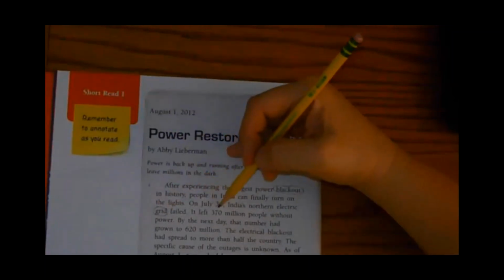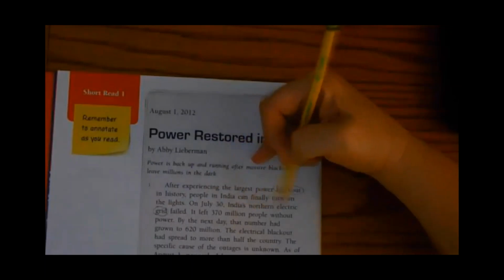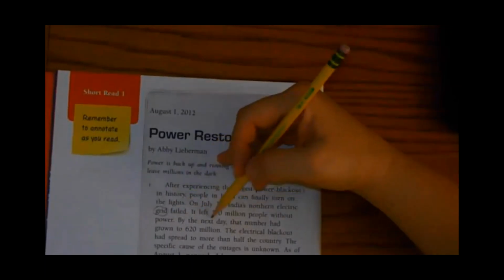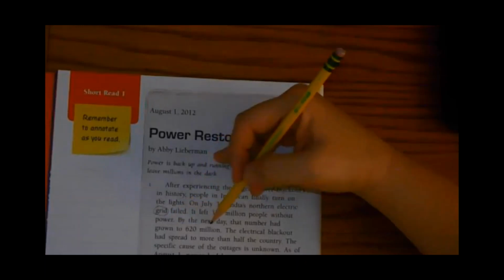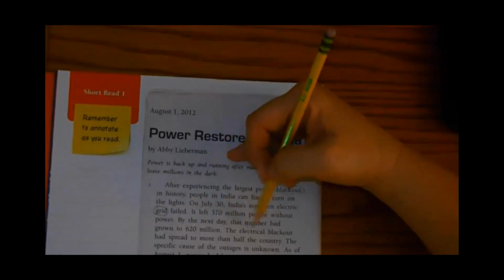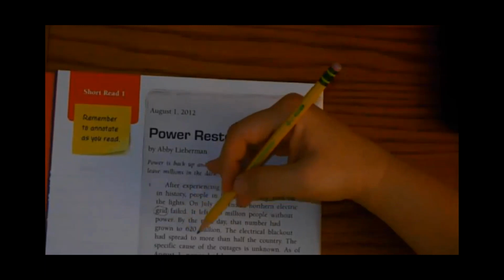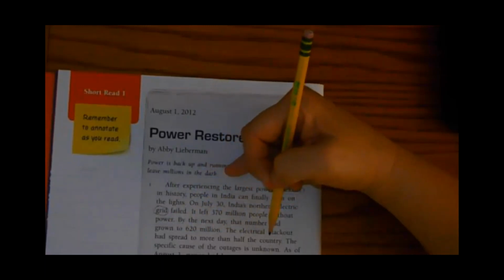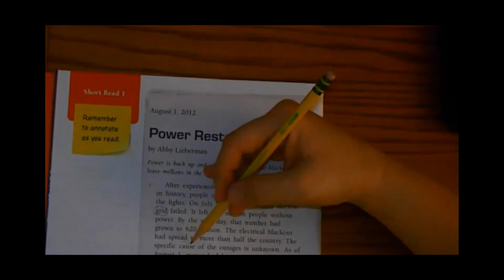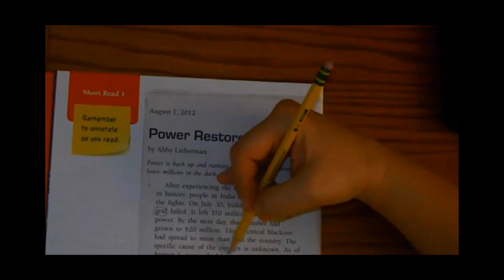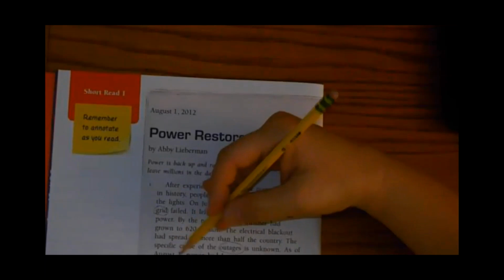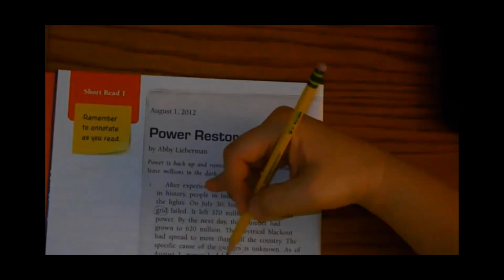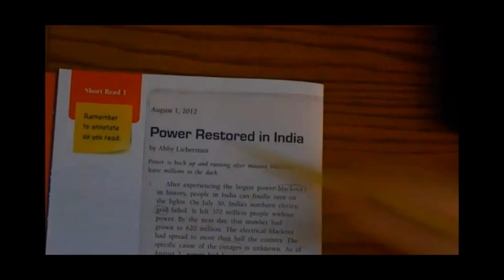It left 370 million people without power. By the next day, that number had grown to 620 million. The electrical blackout had spread to more than half the country. The specific cause of the outages is unknown. As of August 1st, power had been restored throughout India.